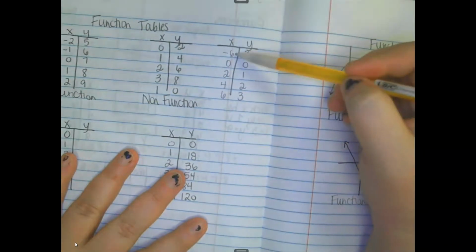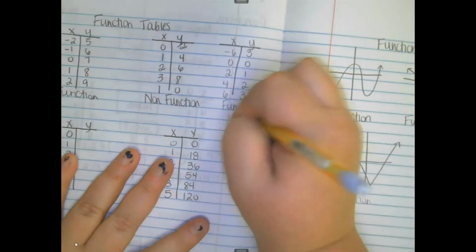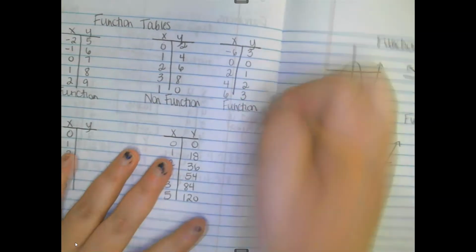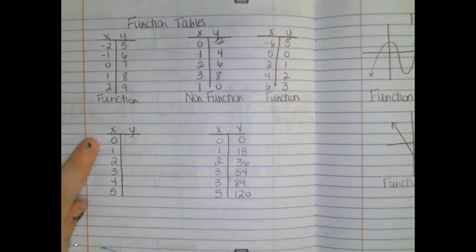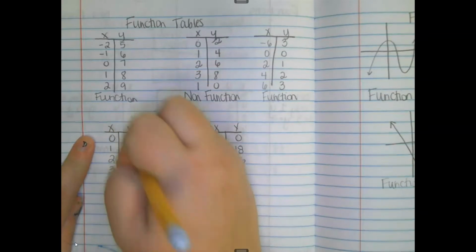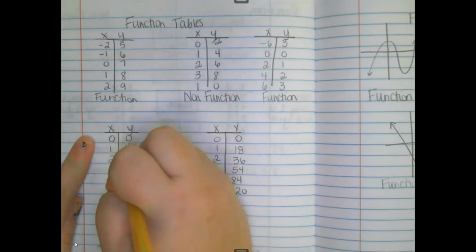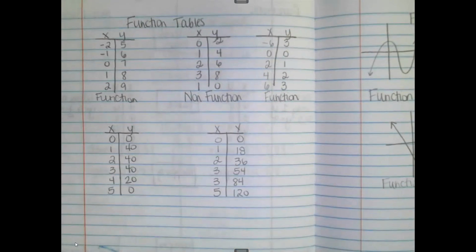This one again, no repeats in my x's. So it is a function. Notice I am only paying attention to my x's. Oh, I just noticed I didn't even fill this out. I'm so sorry, guys. Okay, go ahead and get that down.